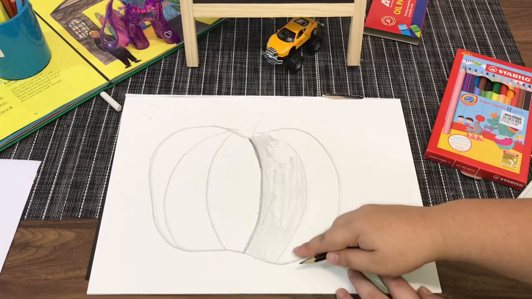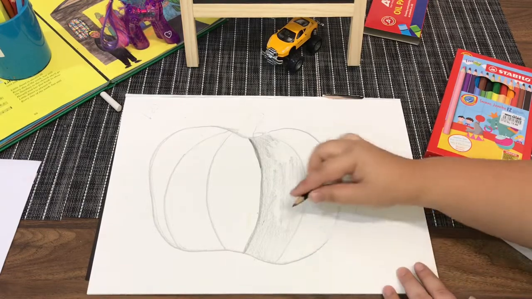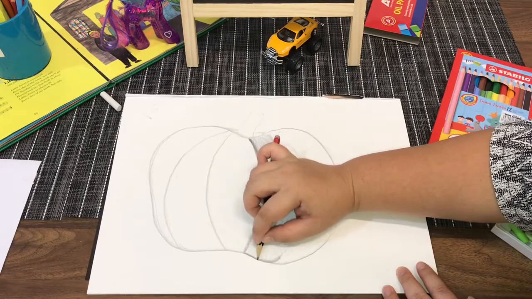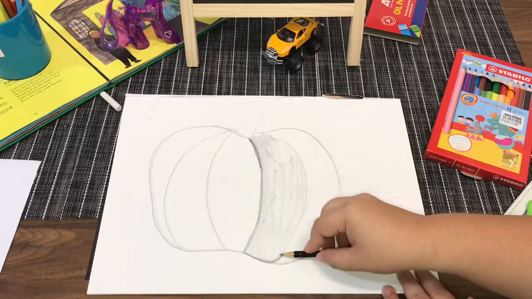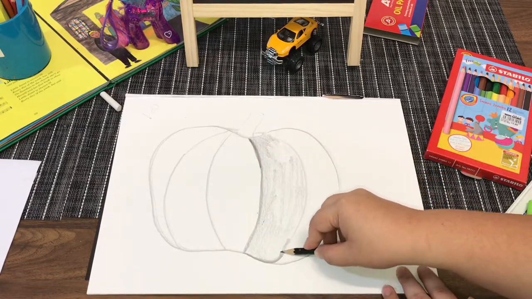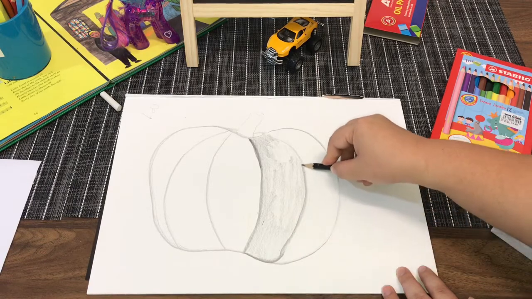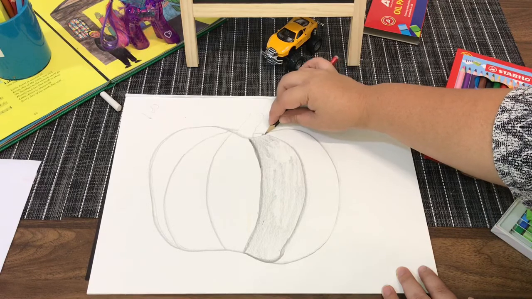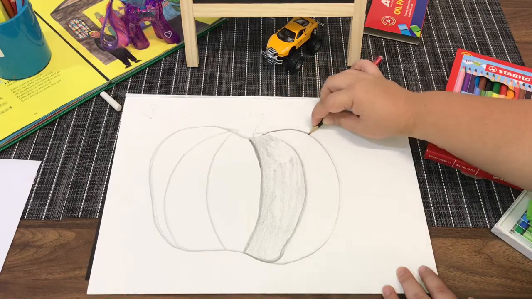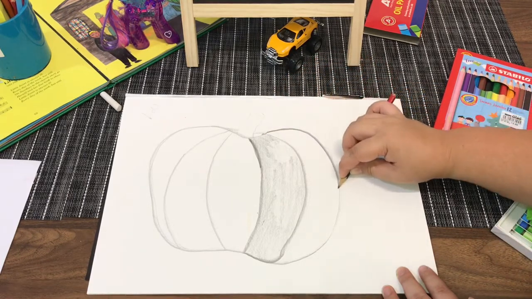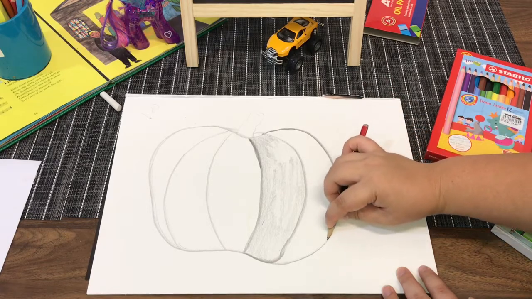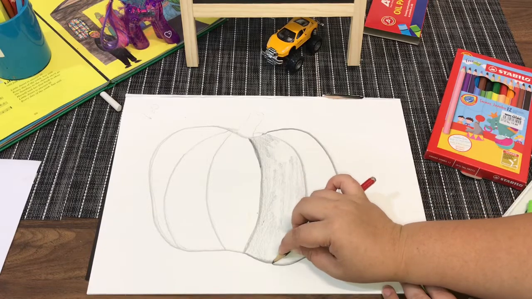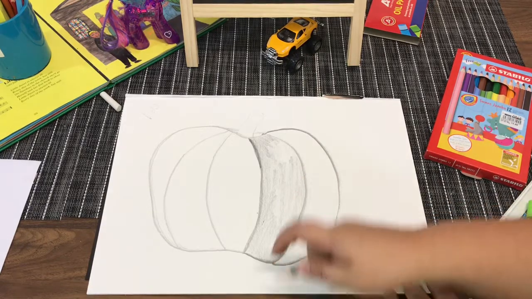Over here also, this part over here, you need to make sure that the line is darker than your shading. And same goes to this one. Press a little harder. Make sure it's curved. Can you see the curve?